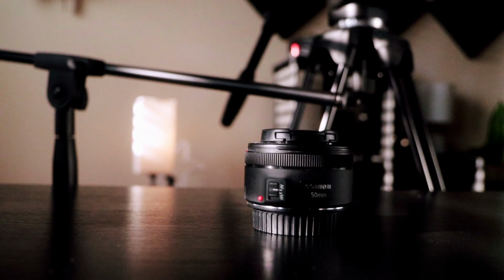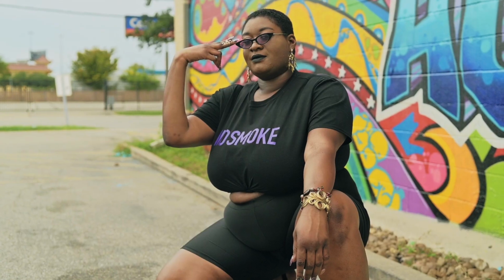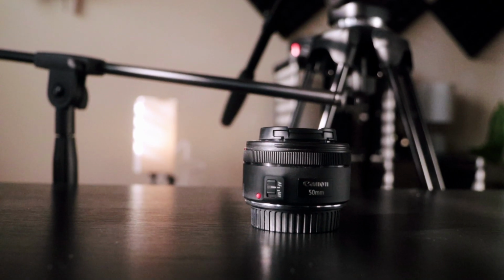Okay, so we're going to start by talking about the difference between a prime lens and a zoom lens. A prime lens is like a fixed lens. It has a set specific focal length that can't be changed. For example, a 50mm prime lens will always give you that 50mm view.